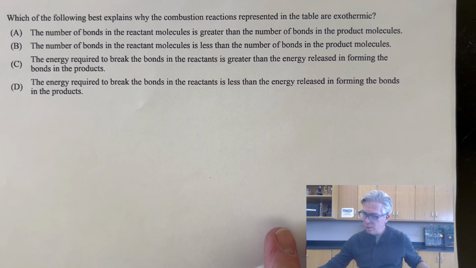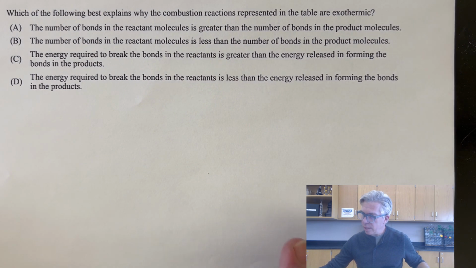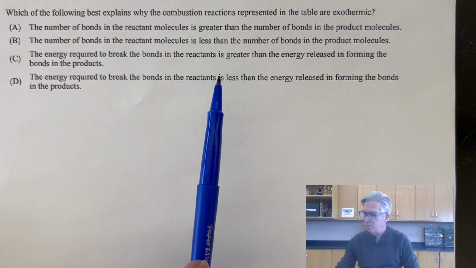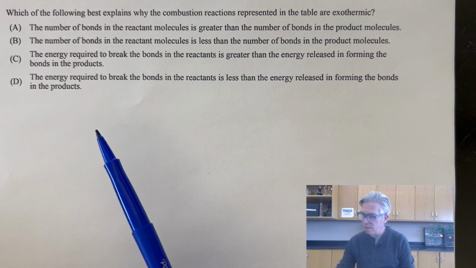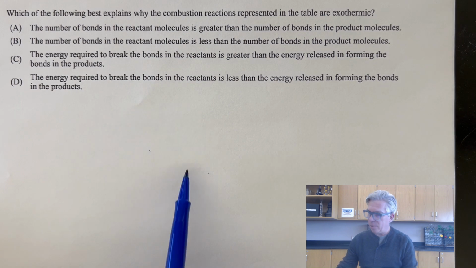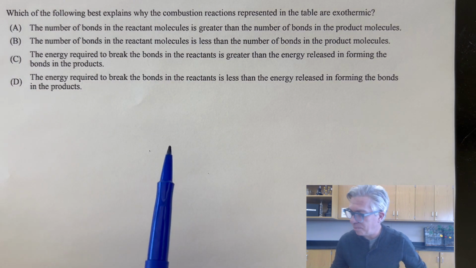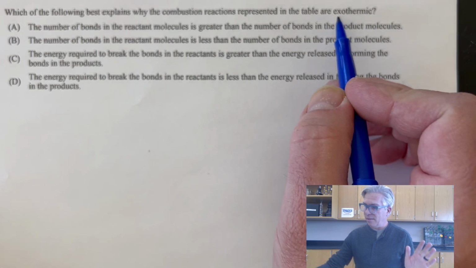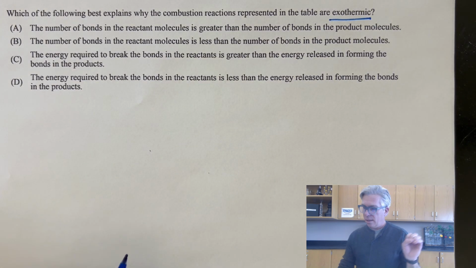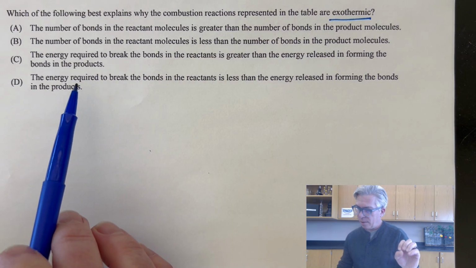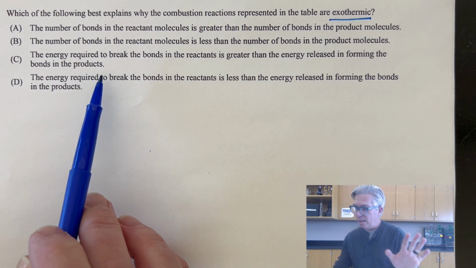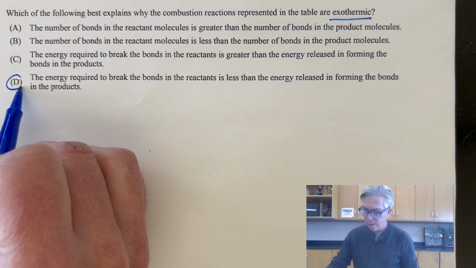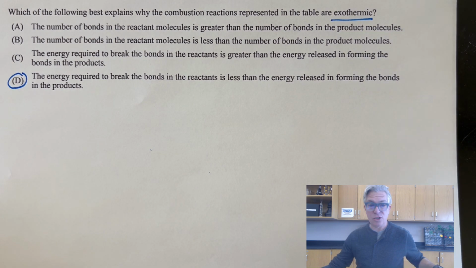Okay, next one. Pause the video and read it if you would like. Which of the following best explains why the combustion reactions in the table are exothermic? Okay, I didn't even include the table on here. The table's not even important. If we know that it's exothermic, then the energy required to break the bonds is less than the energy required to form those bonds, and that is choice D. It doesn't even matter what the reaction is. If it's exothermic, that is the case.